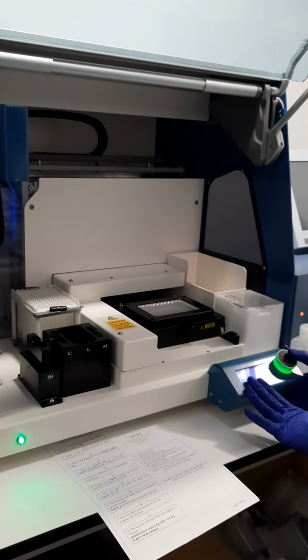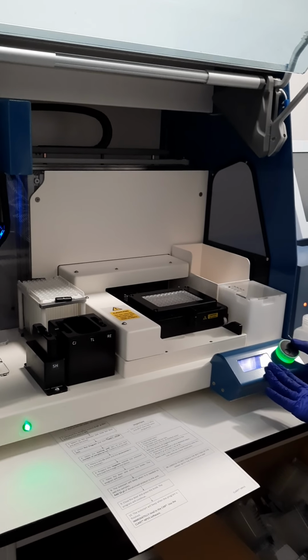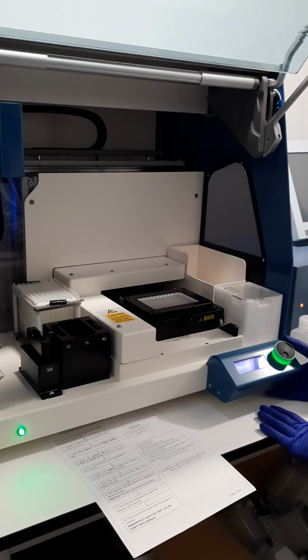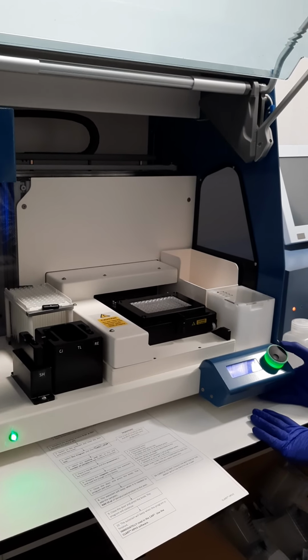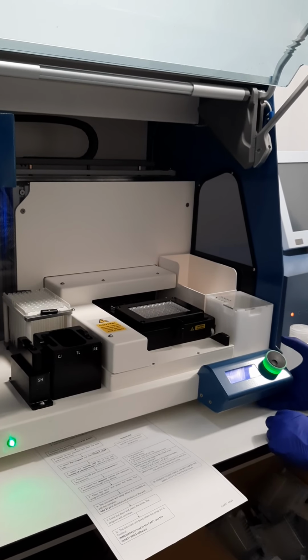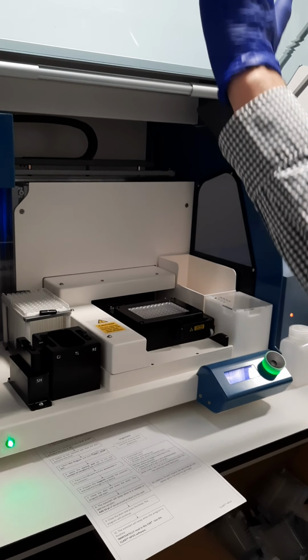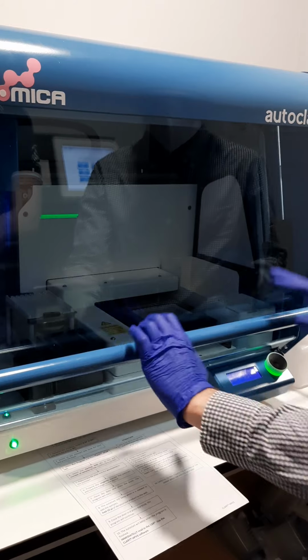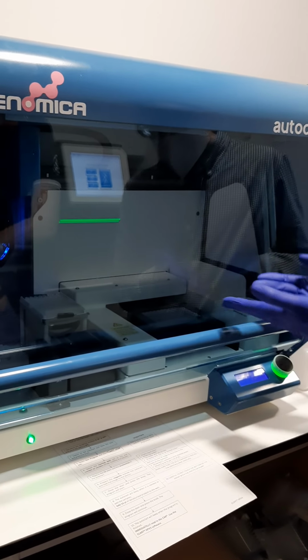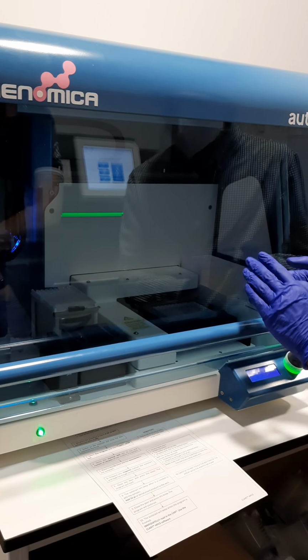Then it's going to do the last step: close the door and press the button to start. Okay, we aren't going to do it, but if you want to abort, we press here, rotate and press, and then what we do is close the door, press start. It will start adding the TL, washing the arrays with this TL, and then adding the hybridization solutions.